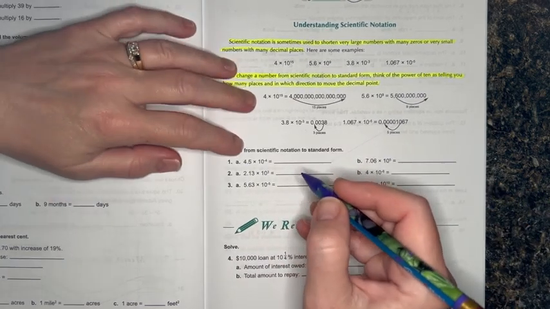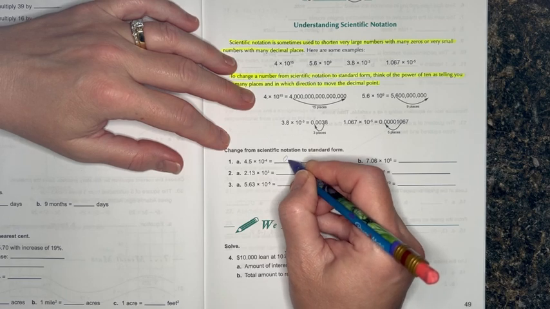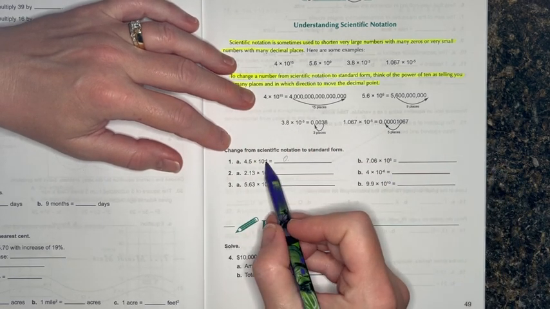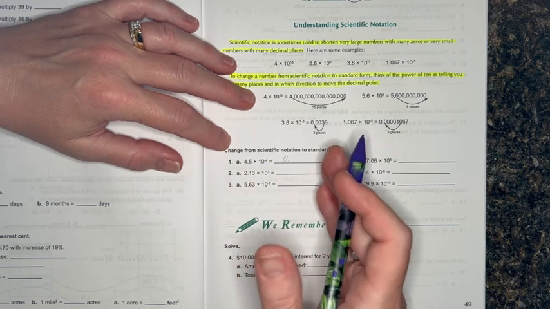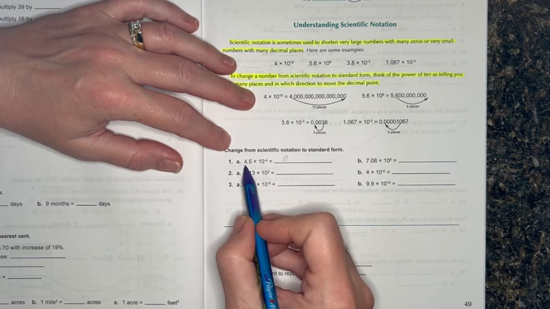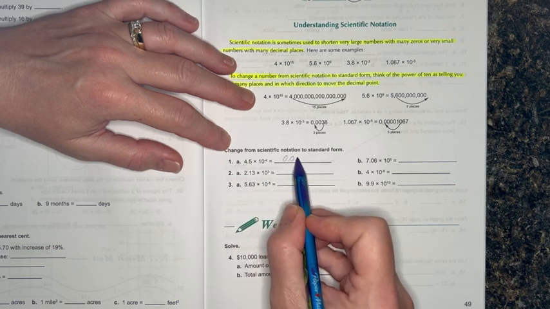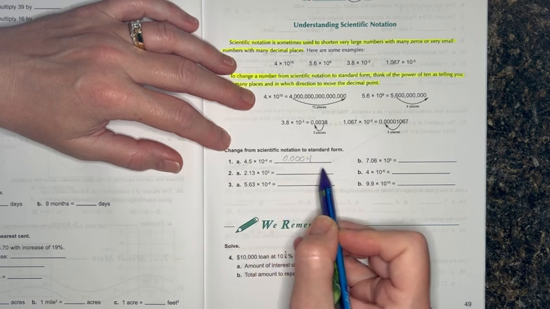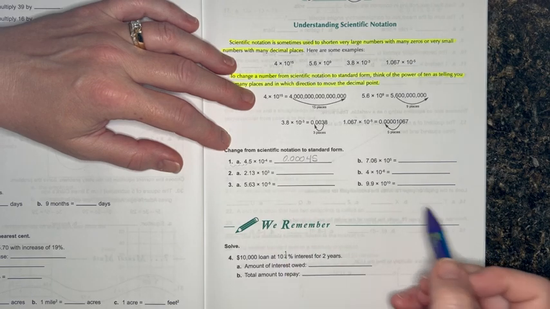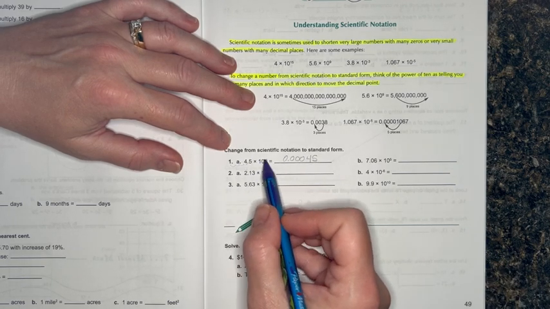So I like to start them always like this. 0 point. It's going to be 0 point something. I need to move 4 places. Okay, so 4 places this way. 3 of those are going to be zeros. The 4 is taking up the 4th place, and then don't forget whatever else is left. So that is the number represented here.